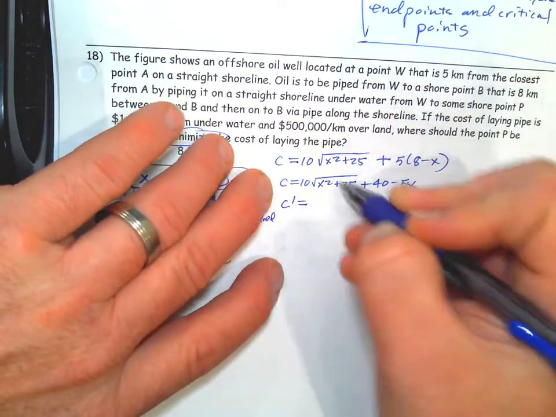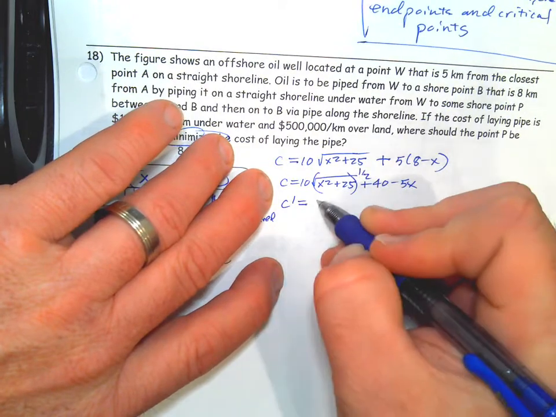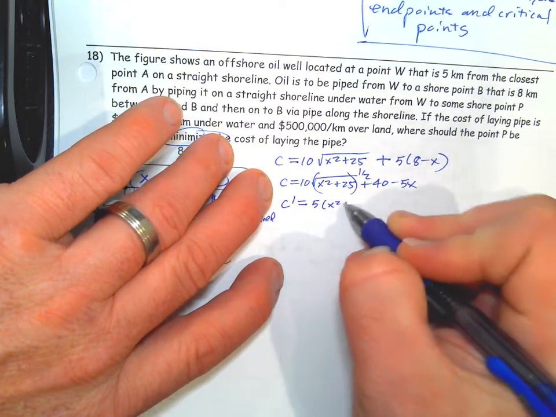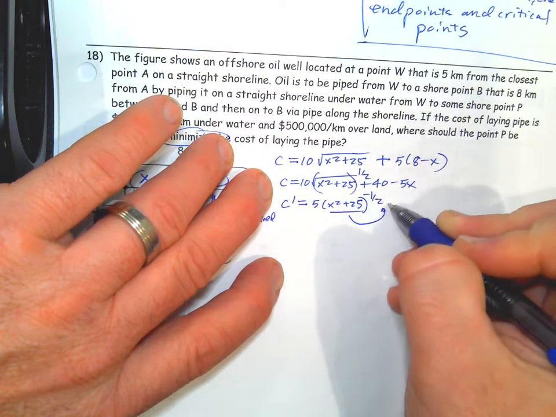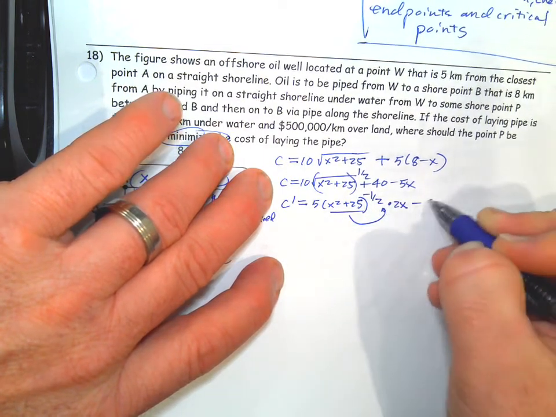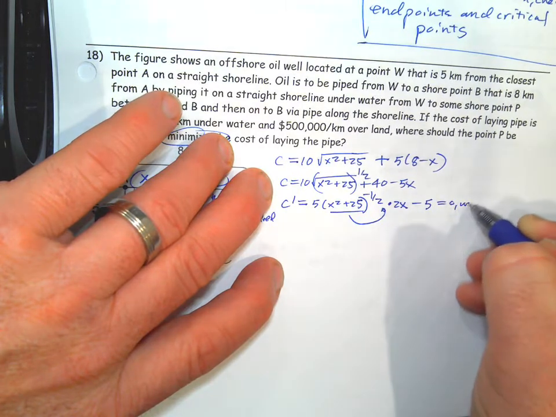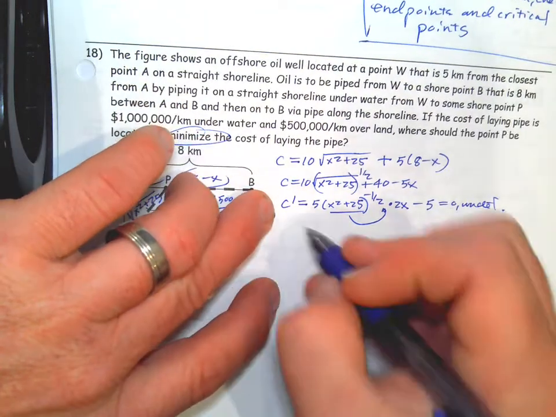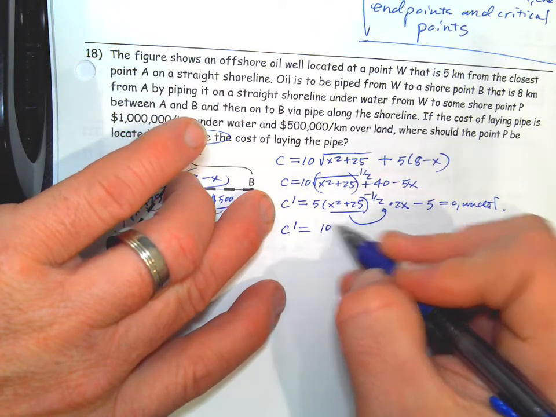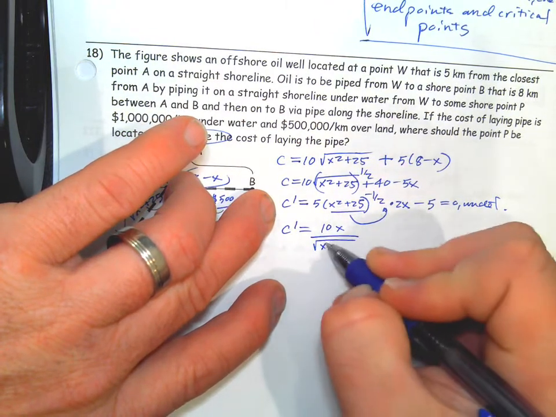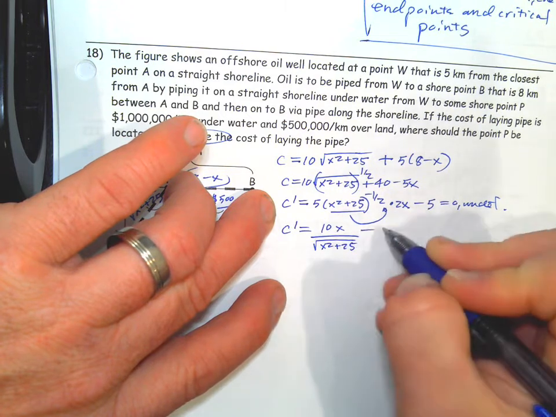We want to take the derivative. So C prime equals 10x over the square root of x squared plus 25, minus 5.